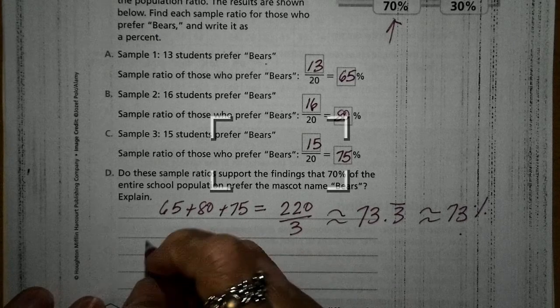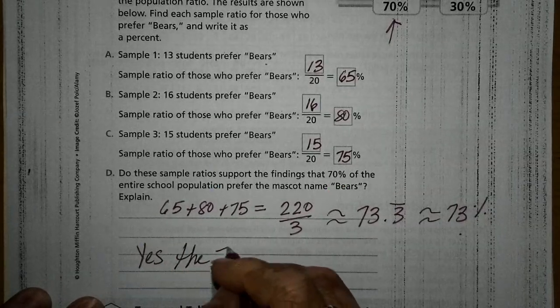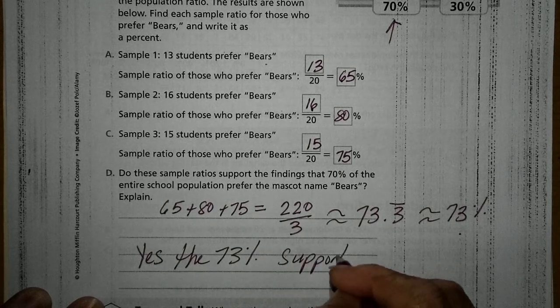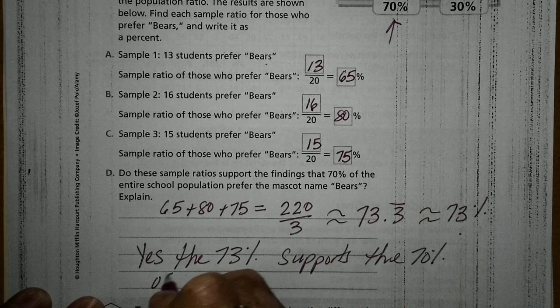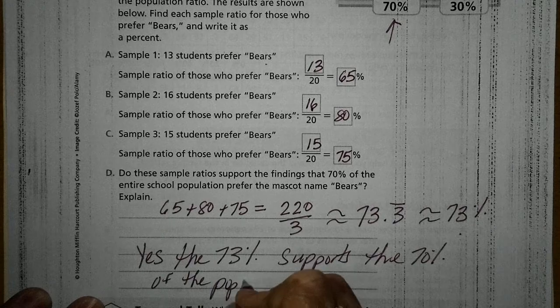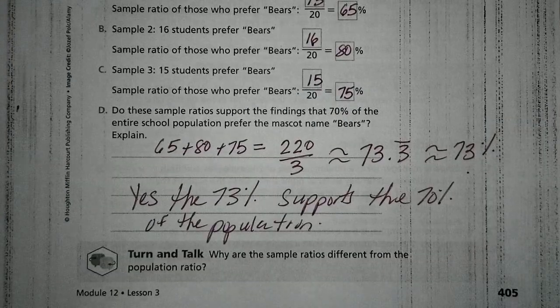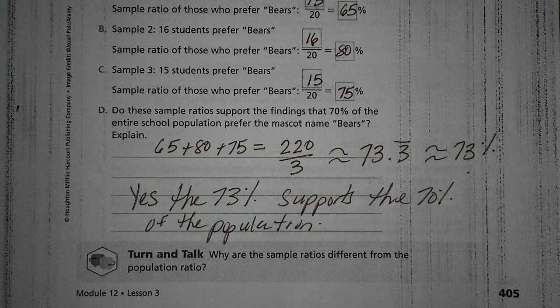So we are going to say, yes, the 73% supports the 70% of the population. Now, if the average was like 80 or 85, then I would say, no, it's too far away. But 73 isn't that far from that 70%, so it's pretty close.